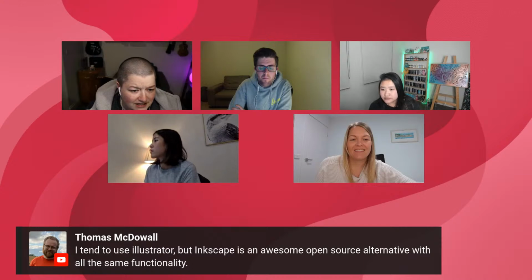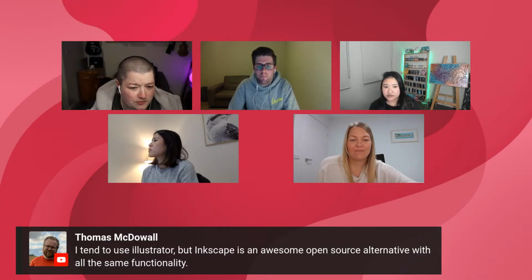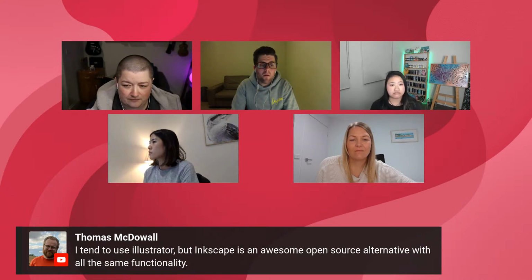We've got some comments here. Tom said, I tend to use Illustrator, but Inkscape is an awesome open source alternative with all the same functionality. That's good that you agree with that, Tom. And Leonard also says Illustrator and Photoshop to recolor and resize pre-pick images, but I sense I'm sitting in a Ferrari and only using the first and second gear.